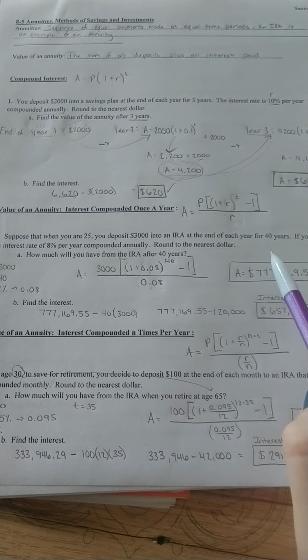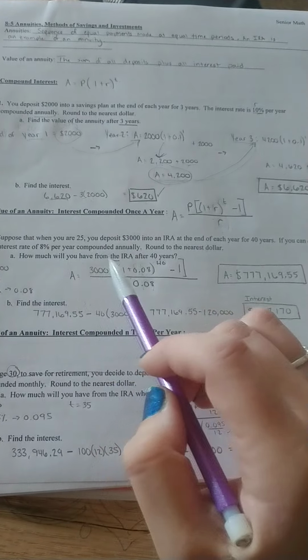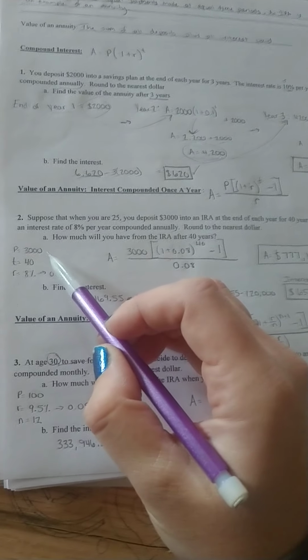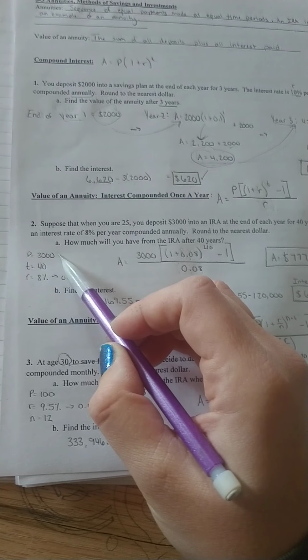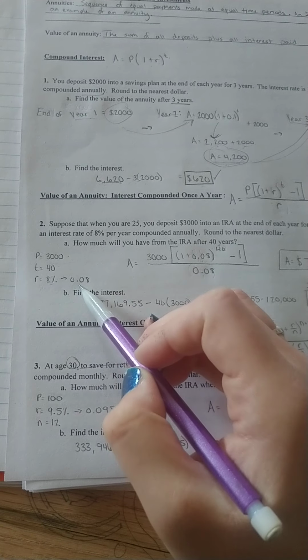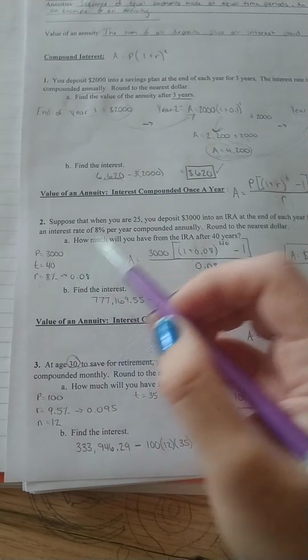So number two, suppose that when you are 25, you deposit $3,000 into an IRA at the end of each year for 40 years. If you can count on an interest rate of 8% per year compounded annually, round to the nearest dollar. So you are depositing $3,000 at the end of each year for 40 years. Your interest rate is 8%, which is 0.08. All you've got to do is plug that information in.